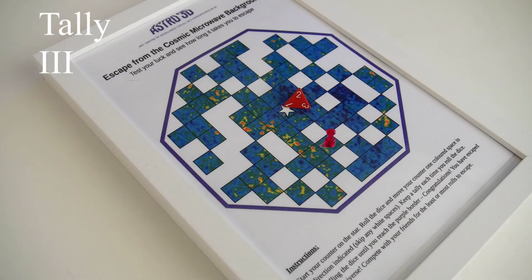I rolled a 2, so I move to the right, again skipping that white box as there's no particle to bump into there. A 1 means move up. Another 2 means move right. Another 1 and I move up again. A 3. Well, I guess I go back down to where I was in the previous move. Another 3, so I skip the white box and land on the coloured one. We've made it to the edge of the map and we are about to escape.